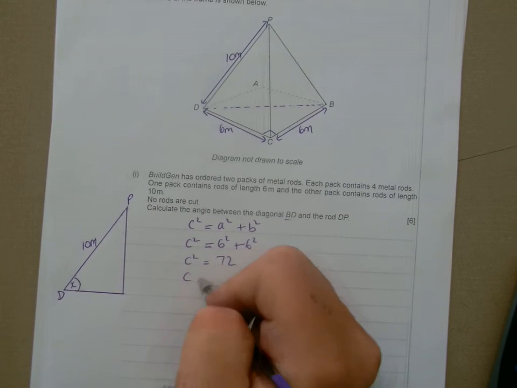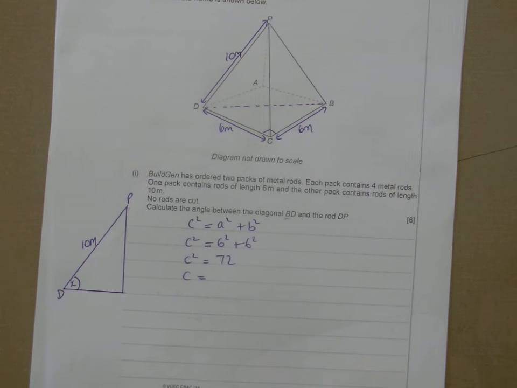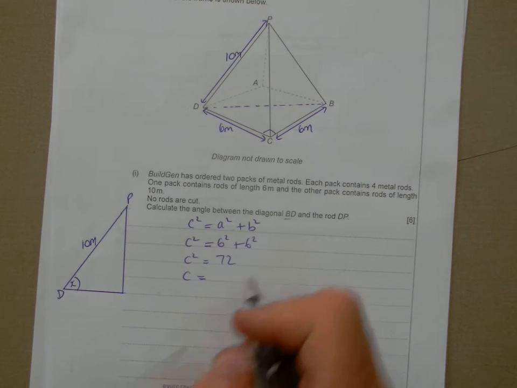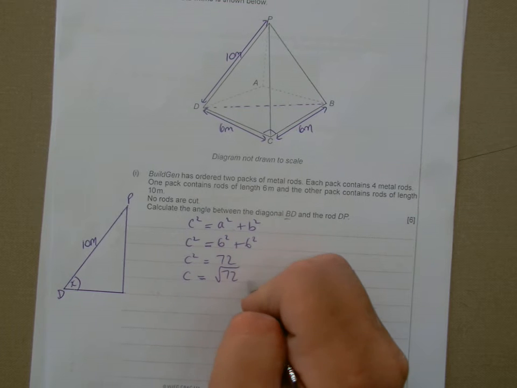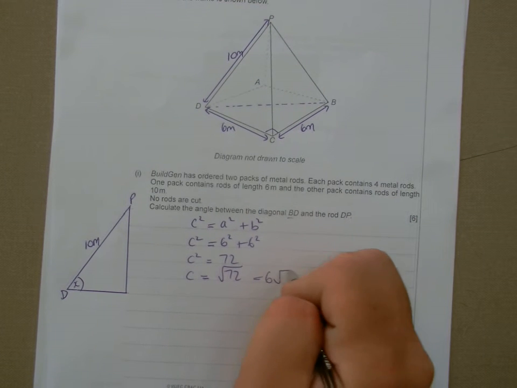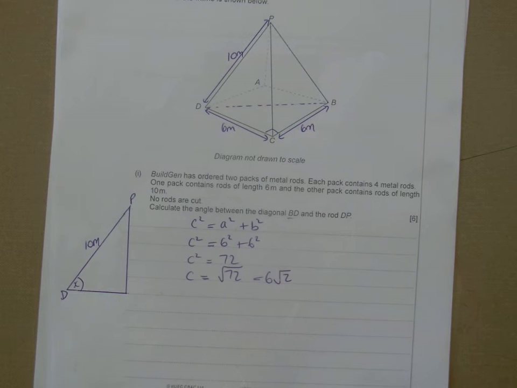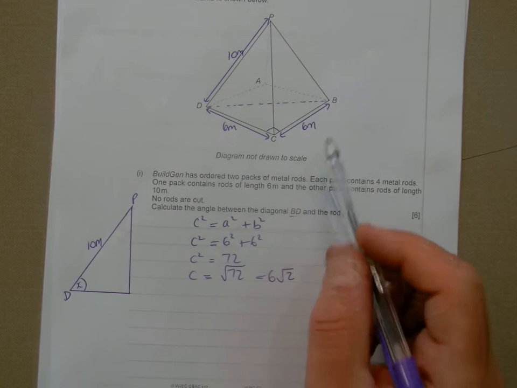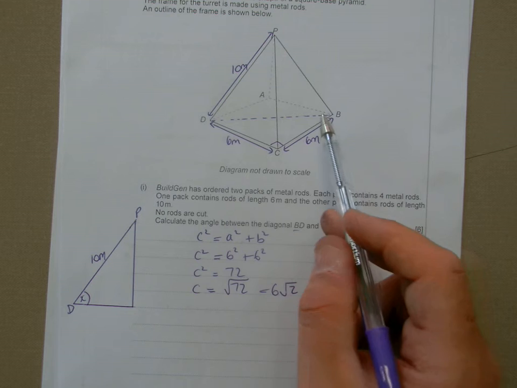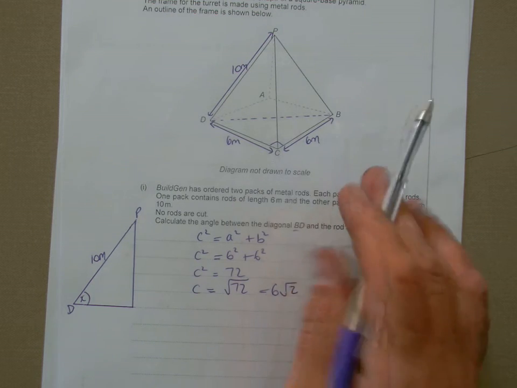And then you just got to square root 72, and that actually comes to 6 root 2. So we maybe write it down like that because it's quite nice. It's exact. You can write it down like that and it's not a problem. Now, that's the length of the diagonal BD.